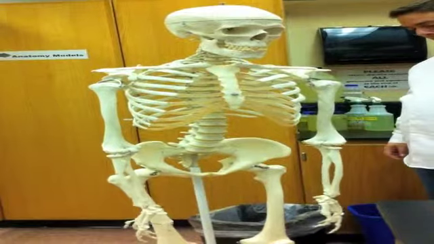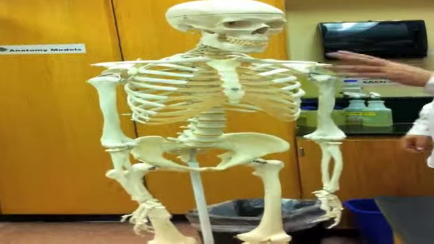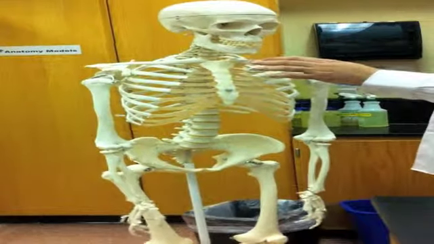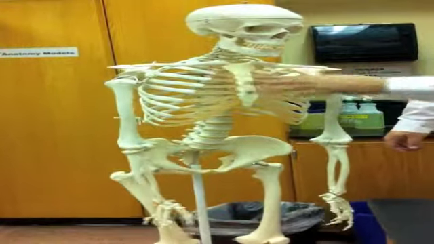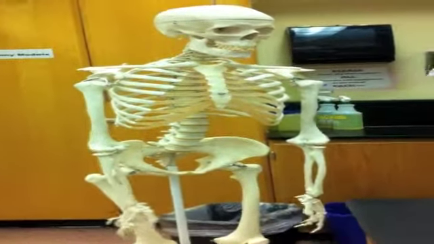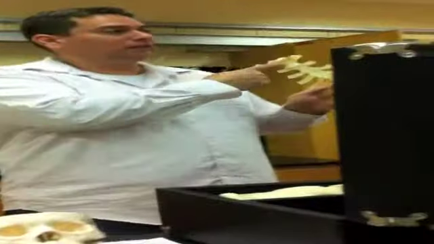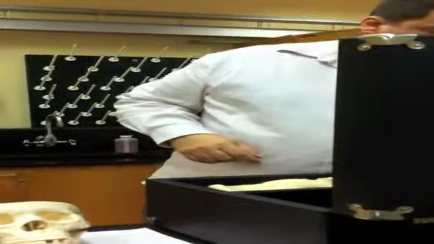Okay, so then, let me just do this. What's this brown stuff called? Costal cartilage, and this is again the manubrium, sternum, xiphoid process.